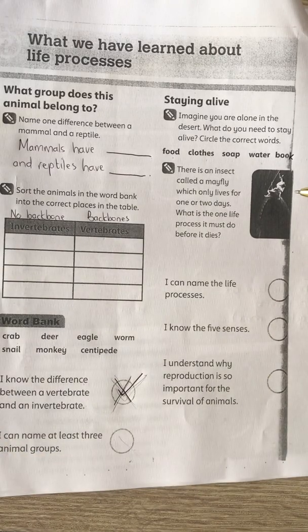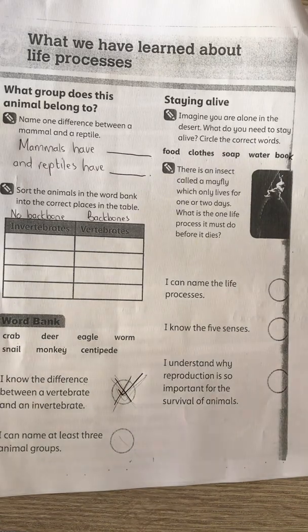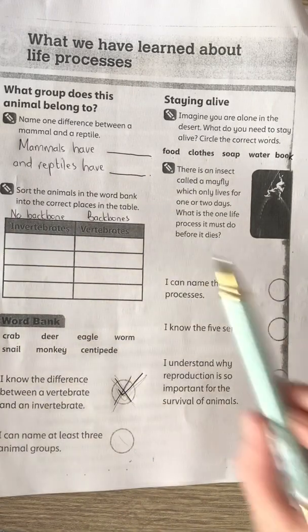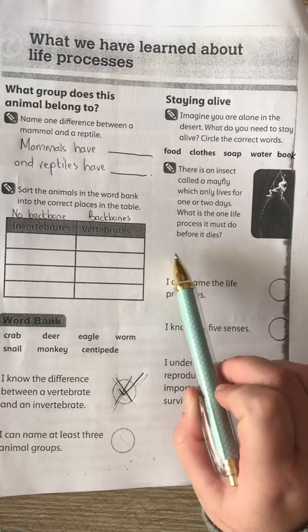If this animal wants its species to live on, what is the one thing that it must do before it dies? It's one of the life processes. What must it do before it dies?